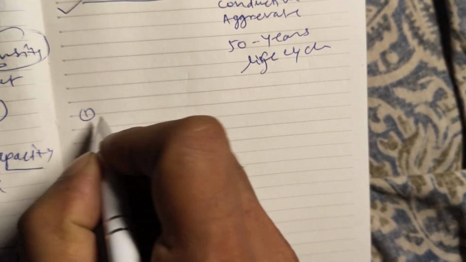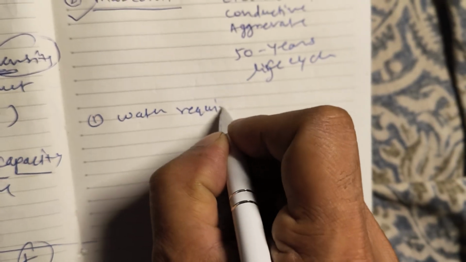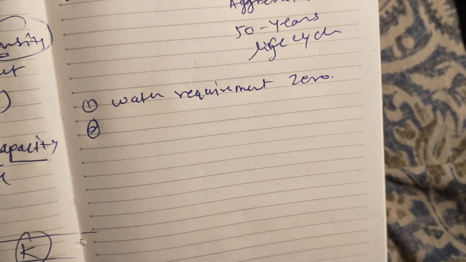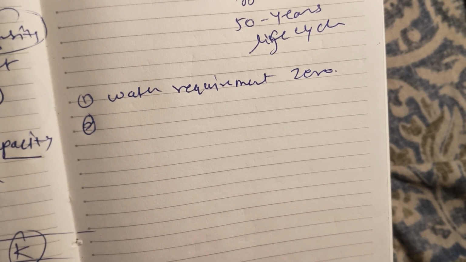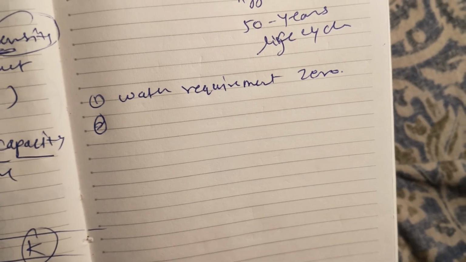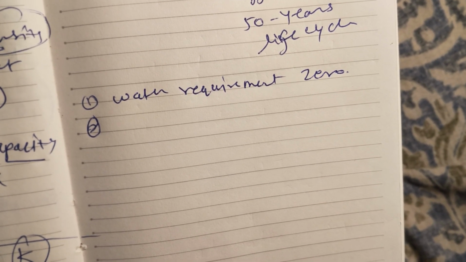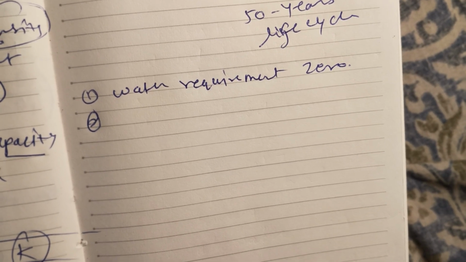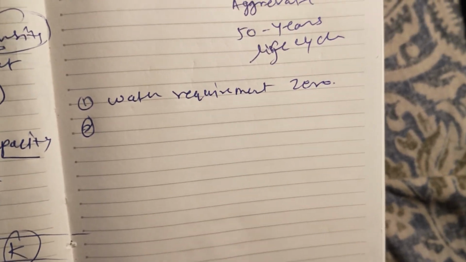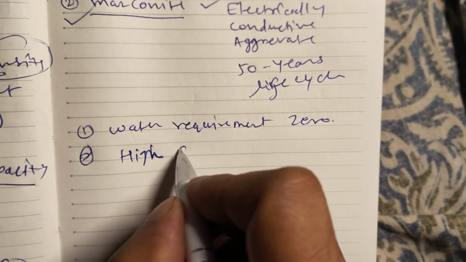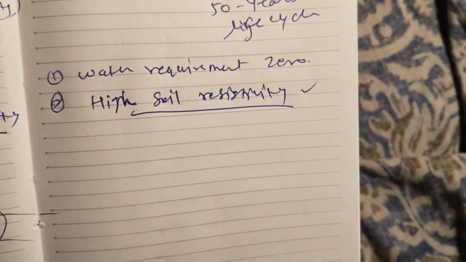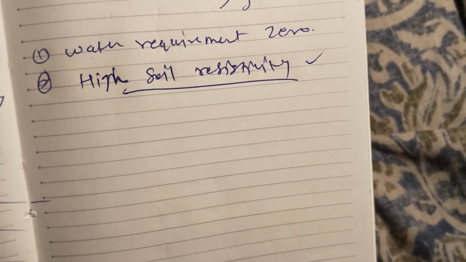So the water requirement is 0. No water is required. It is electrically conductive and black granular. It gives durable, stable and low resistance performance, with earthing solutions for all types of soils and difficult ground conditions like high soil resistivity. This is the main criterion. Whenever there is high soil resistivity, meaning hard rock, we use chemical earthing.